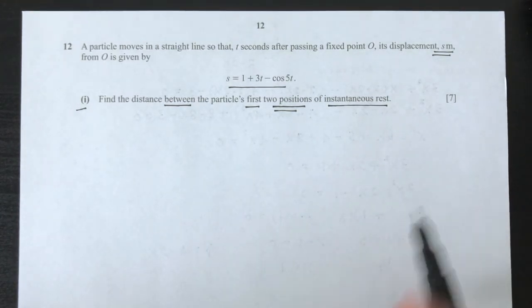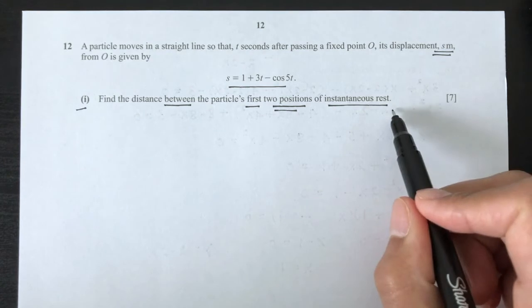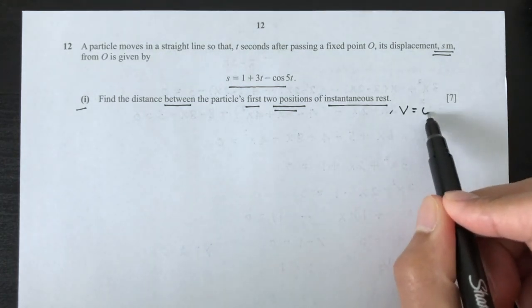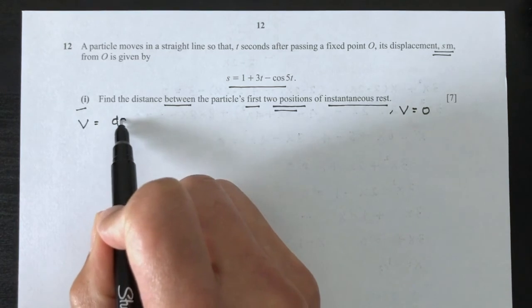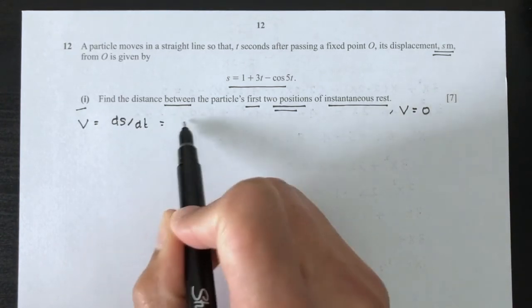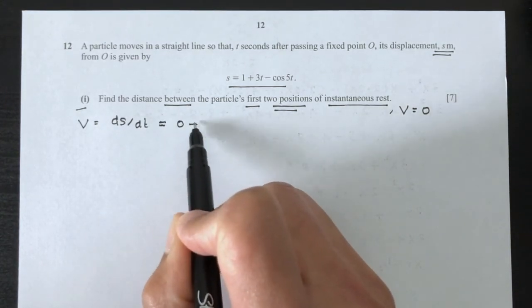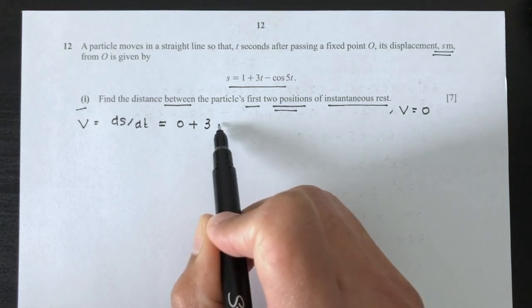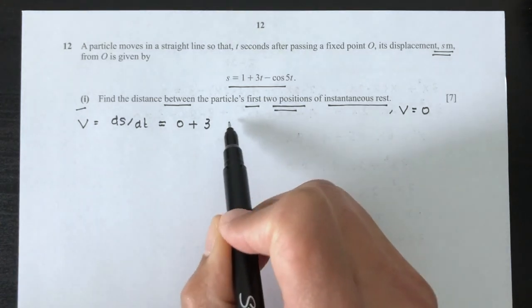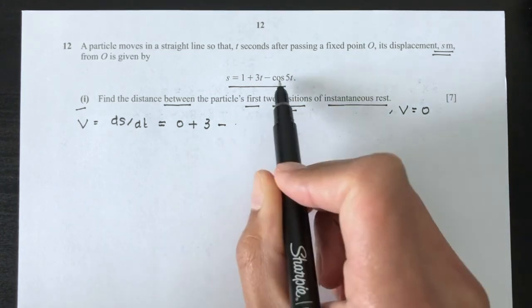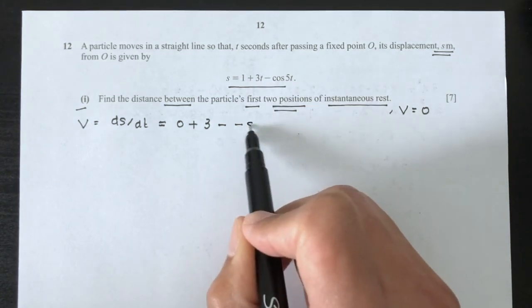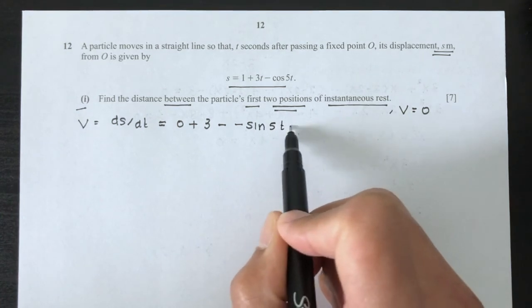So let's find out when it is at rest. You know, at rest, the value of v has to be 0. So let's first find v. v is equal to ds by dt. That will be 0 plus 3 minus, so the differentiation of cos should be minus sine 5t times 5.